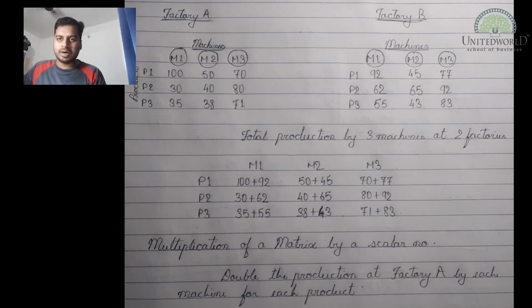So factory A of the company, this FMCG company, also has the three machines M1, M2 and M3, and they are producing all the three products. So this grid, this matrix basically tells you that at factory 1, which machine is producing how many products of a particular kind. If you look at the data closely, you can see that at factory 1, machine 2 is producing 40 products of kind 2.